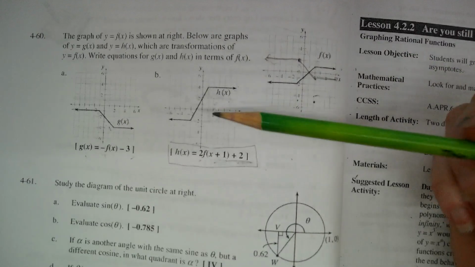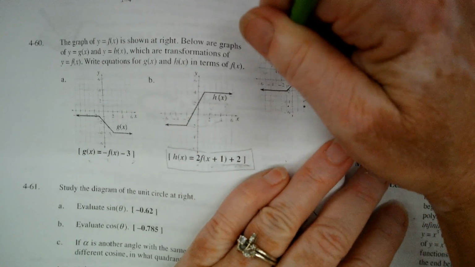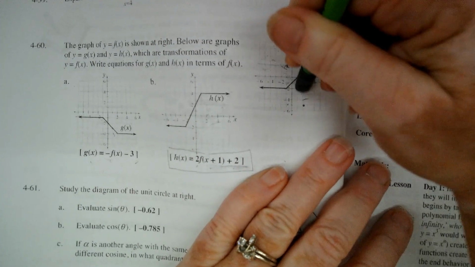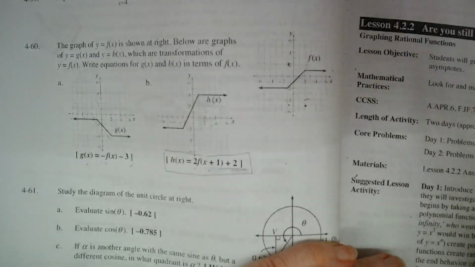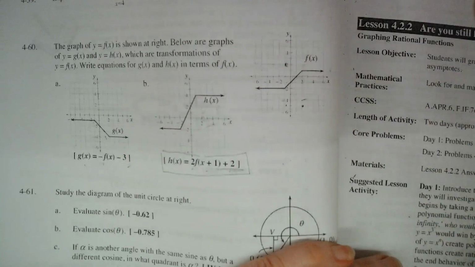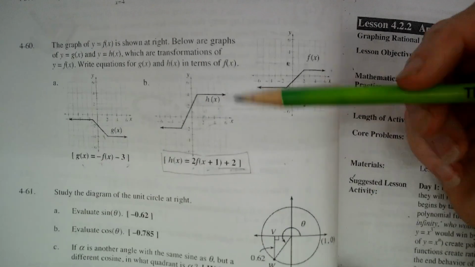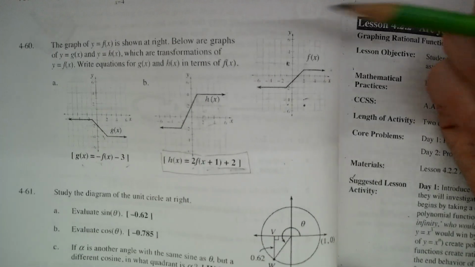So this one's the one that's a little more difficult. Letter B. For letter B, we'll start with just trying to notice anything. The first thing that I really notice is that it appears to have a vertical stretch to it. So I guess we can start with that.